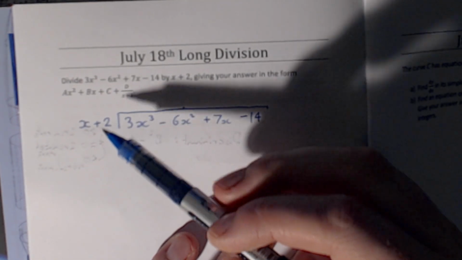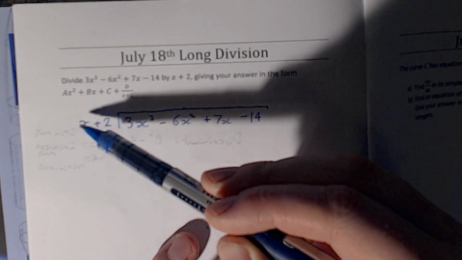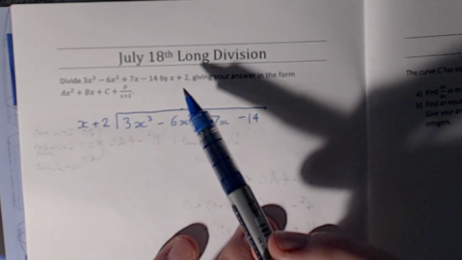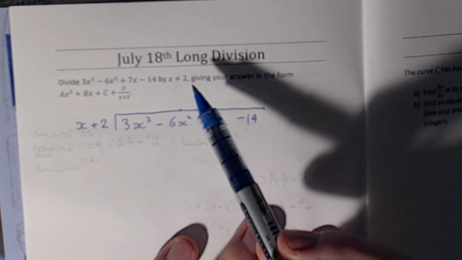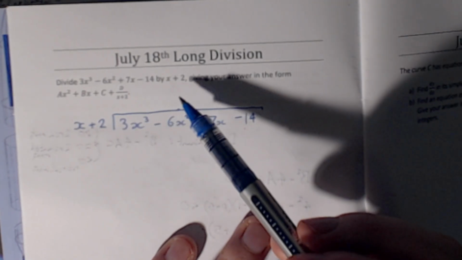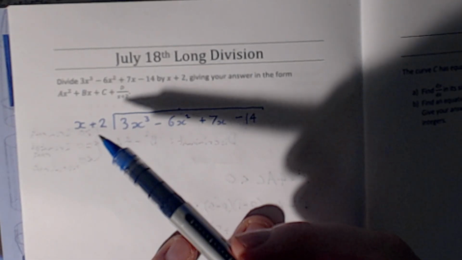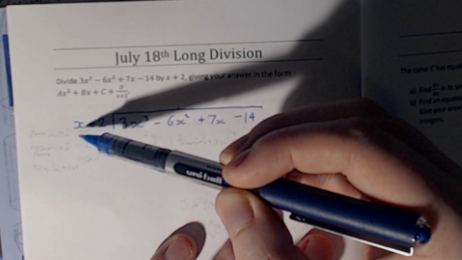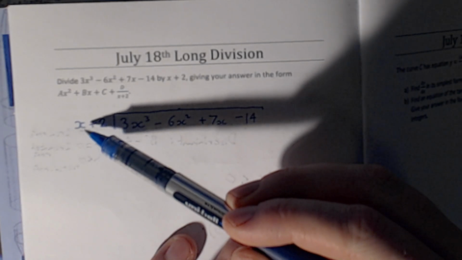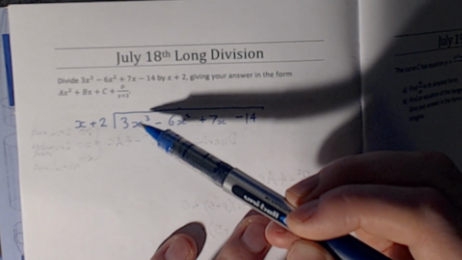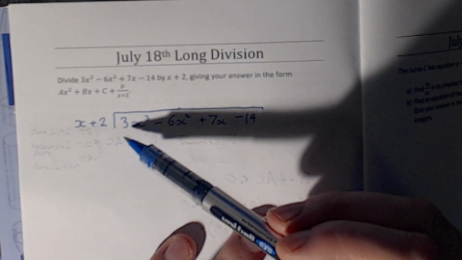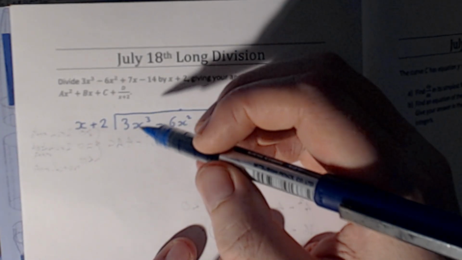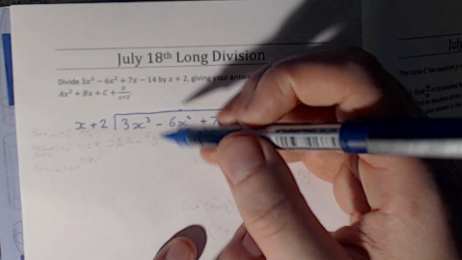The way we do this is we compare our most significant x term. The reason I say this is because we can use long division not only with x plus 2, but something like, say, x squared plus 2 or x cubed plus 2 if we really wanted to. So we're going to look at our most significant x term, which here just happens to be x, and see how many copies of that go into 3x cubed. So we're doing 3x cubed divided by x effectively. And we know that's going to be 3x squared.